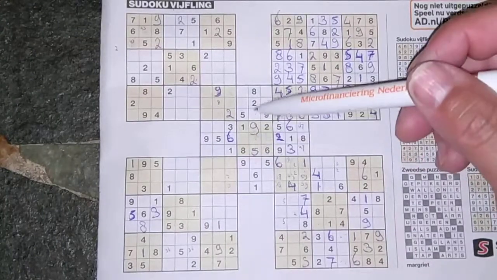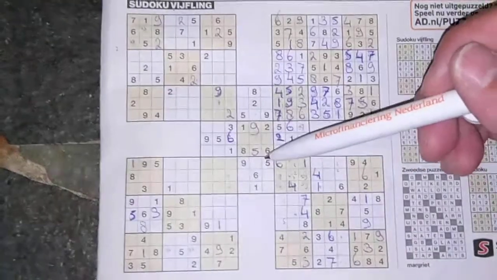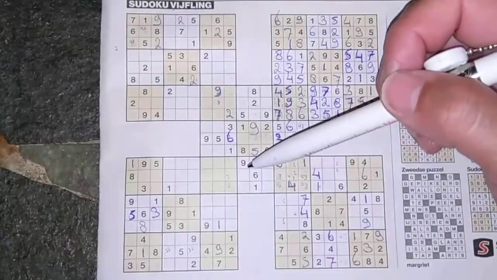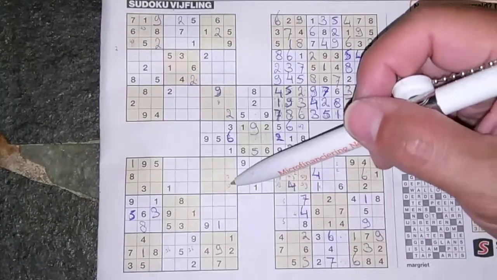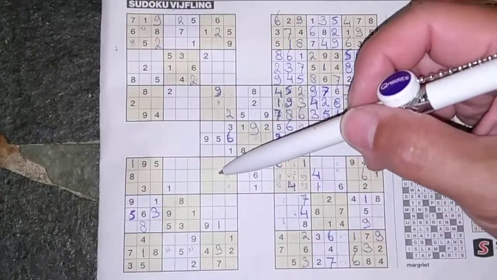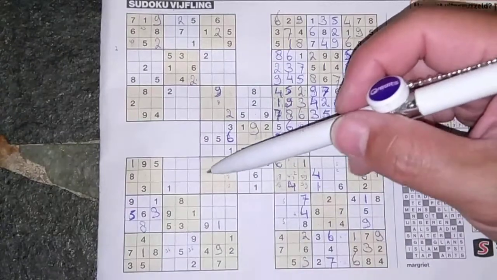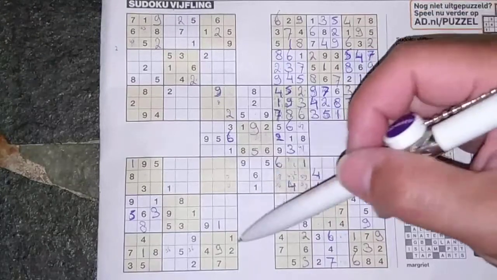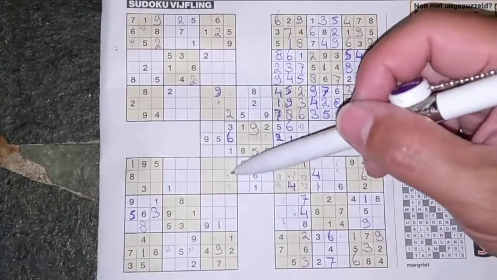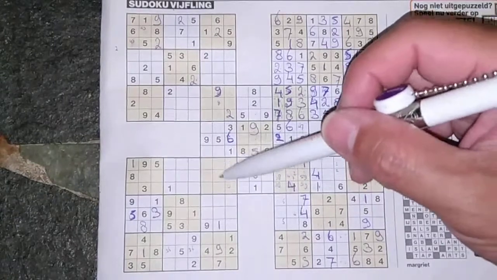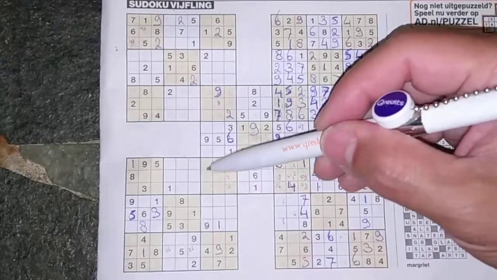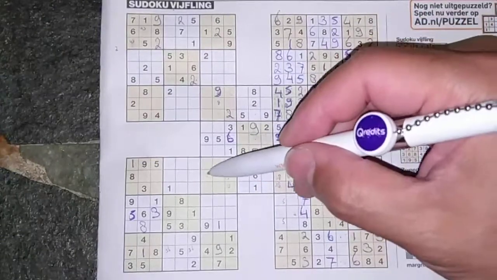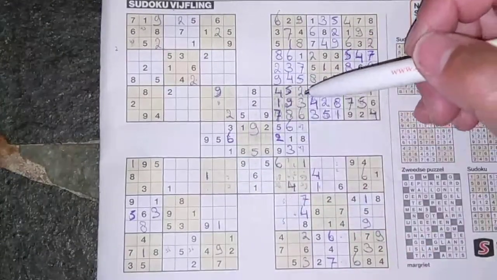Four, 3, 7, 4, 3, 7. Let me go to this. Can be 2, 2, 1, 1. This big square, we have a 1 here. So no 1 in these 3 boxes. There 1, no 1 in those 3 boxes. So the 1 could be here, here or there. I see here 1, no 1 there. Here 1, no 1 there. The only place for the 1 should be there.